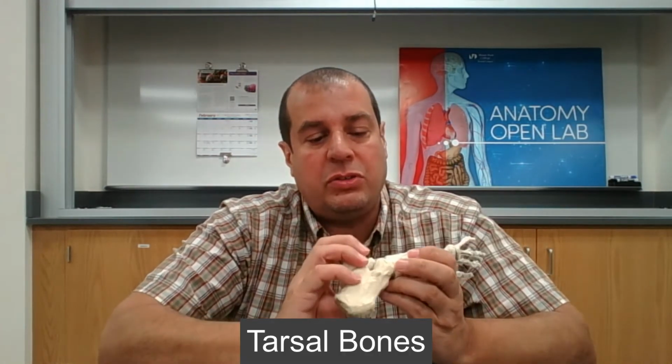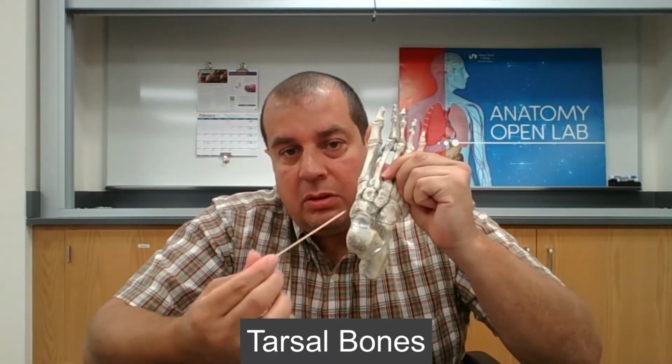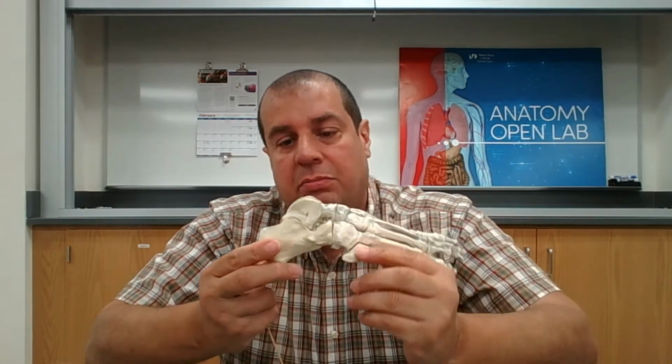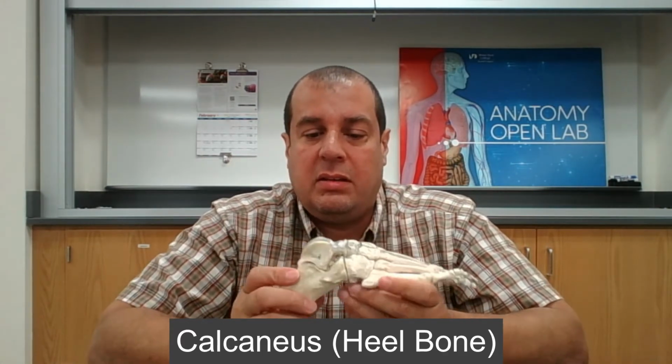So here we have, instead of carpals like on our wrist, tarsals on our foot. These are our tarsals here. Okay. And our biggest tarsal is going to be the calcaneus, which is the heel. Calcaneus. And this is going to be the talus, I guess the second biggest one, talus.